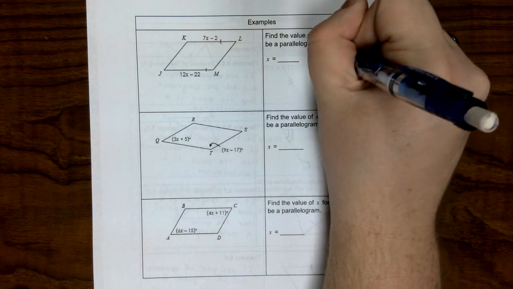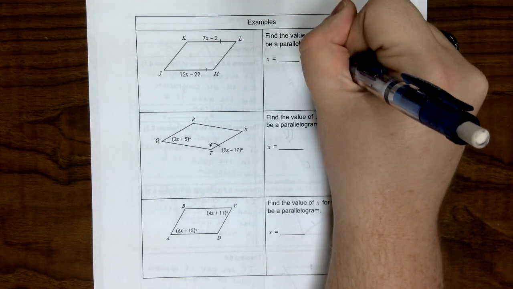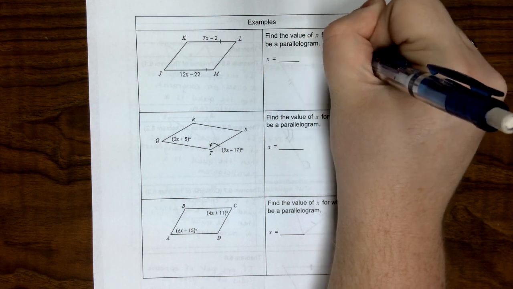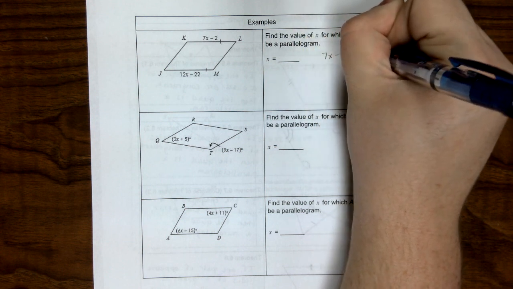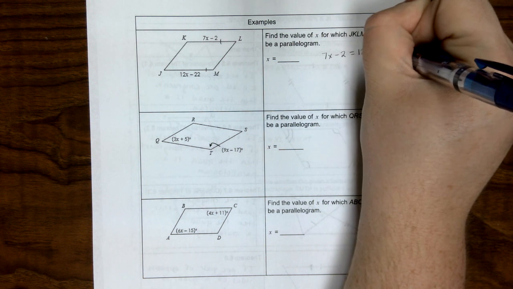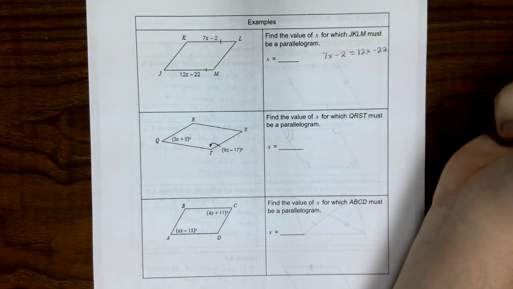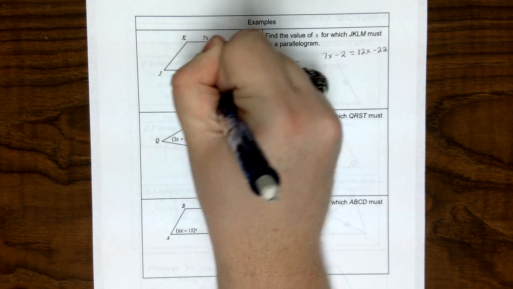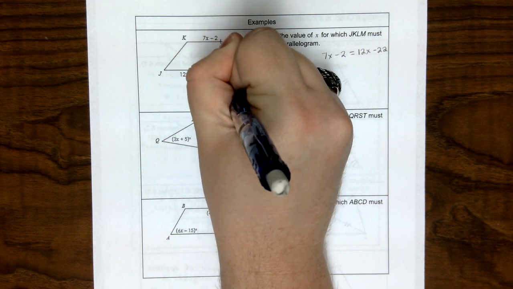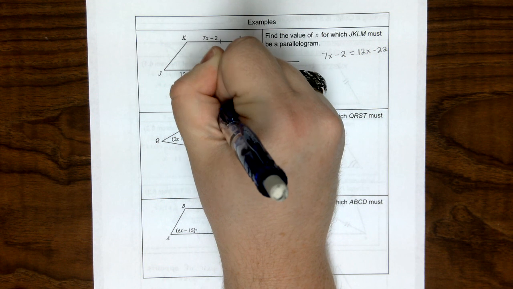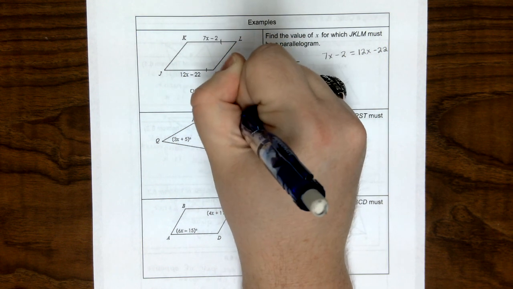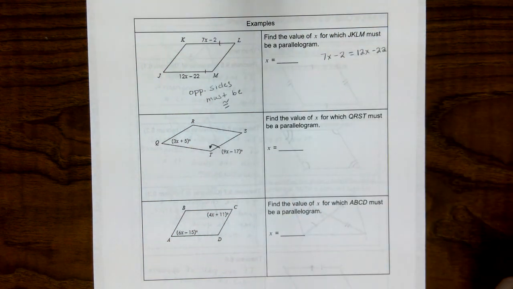So we're going to take our expressions, 7x minus 2, set it equal to 12x minus 22. Okay, and we're doing that because the opposite sides must be congruent.